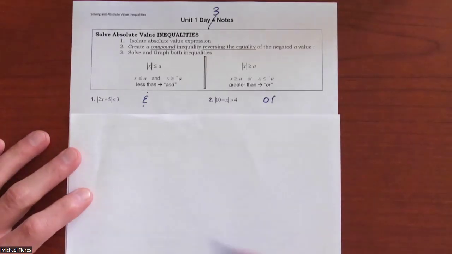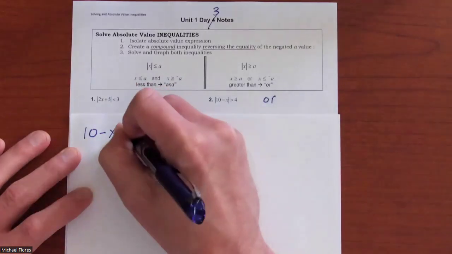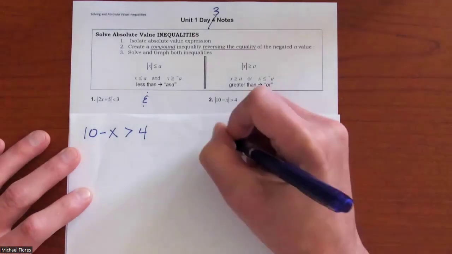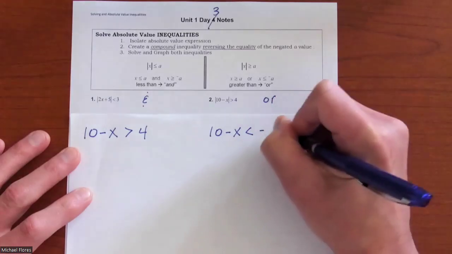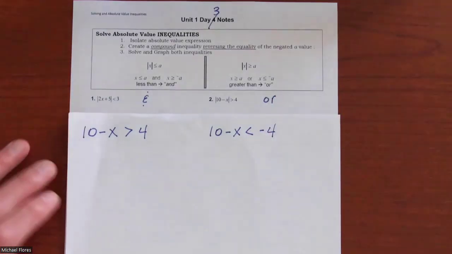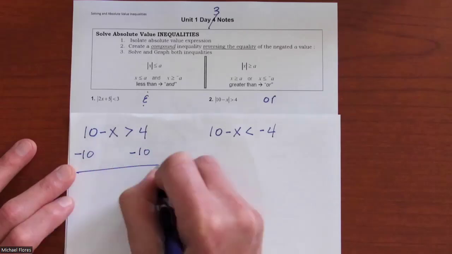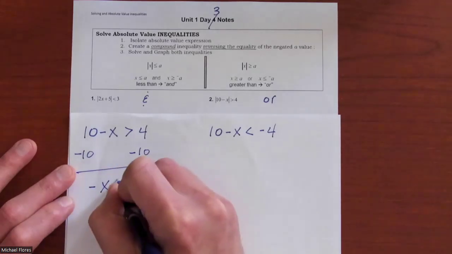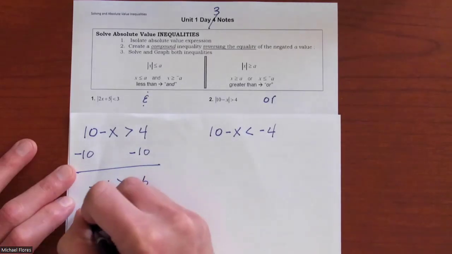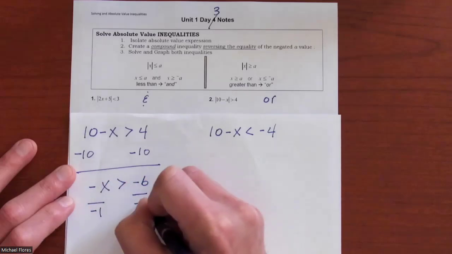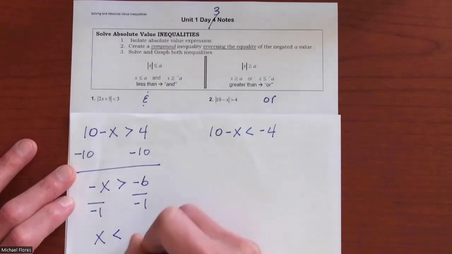Now, since the absolute value is isolated, we're going to go ahead and set up our 2 problems. There's the first one. Flip the inequality, change that +4 to -4, and then start solving them both. All right, now watch this. I'm about to have to divide by -1. When you divide an inequality by a negative, the inequality flips.